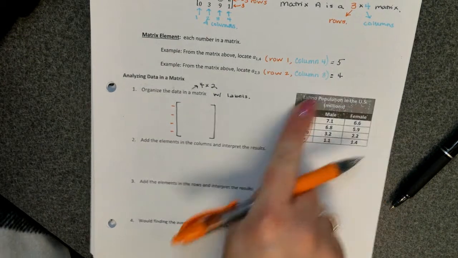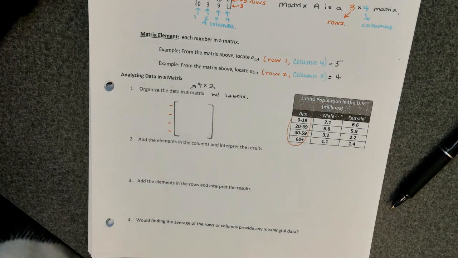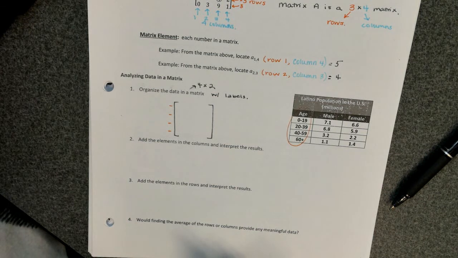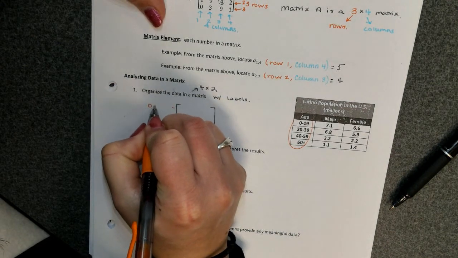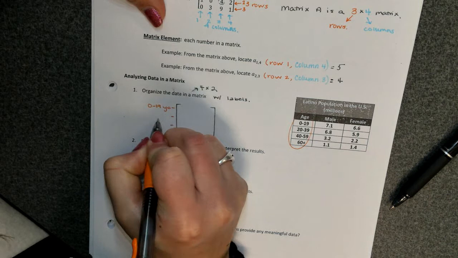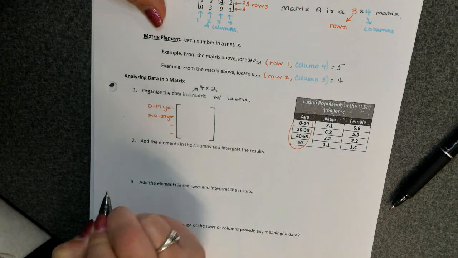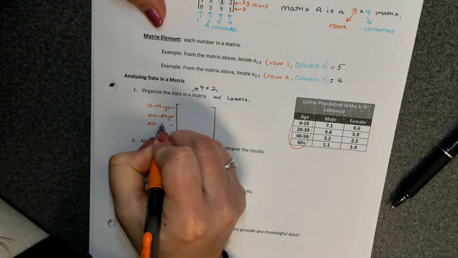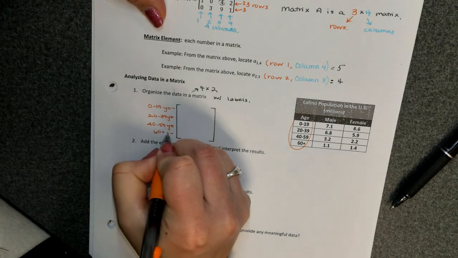Okay? Now, not all the time does it give you a table. It might give you some sentences that tell you the data. So you'll have to read through the sentence and figure out what those labels need to be. This one breaks it apart into the age groups of 0 to 19 years old, 20 to 39 years old, 40 to 59 years old, and 60 plus years old.